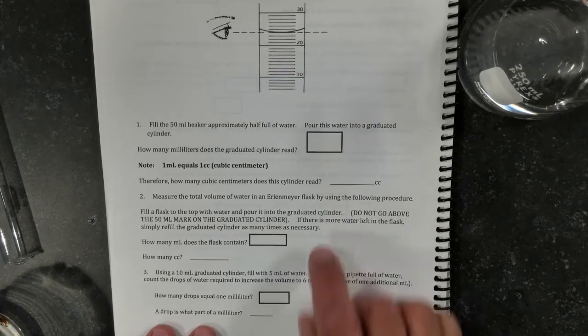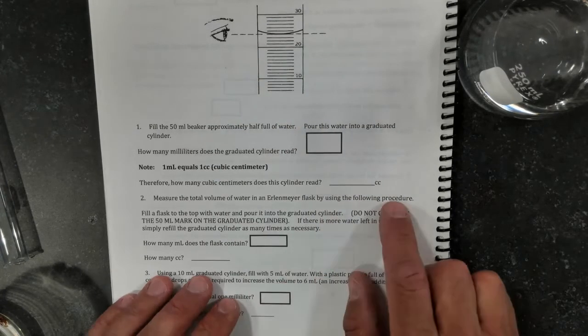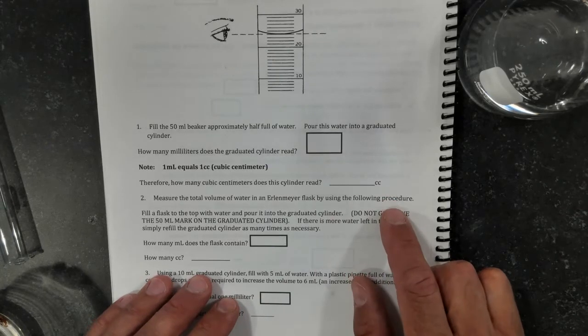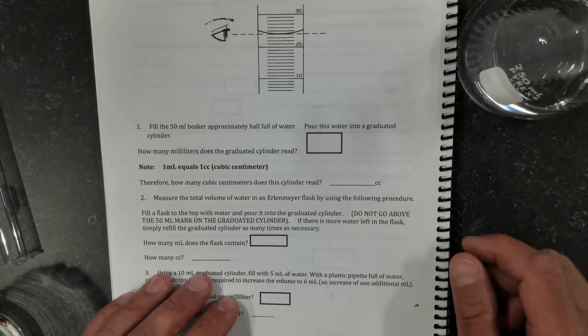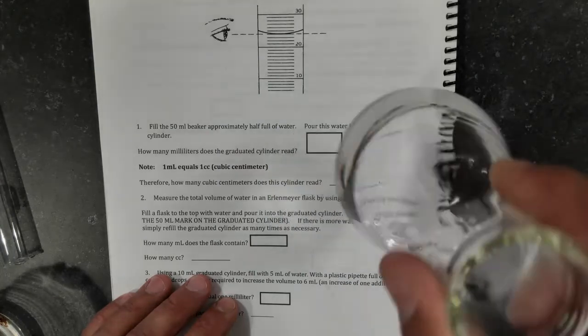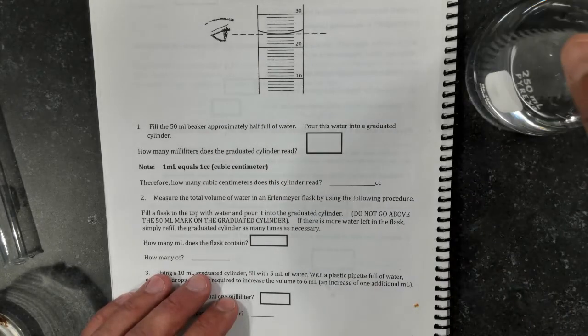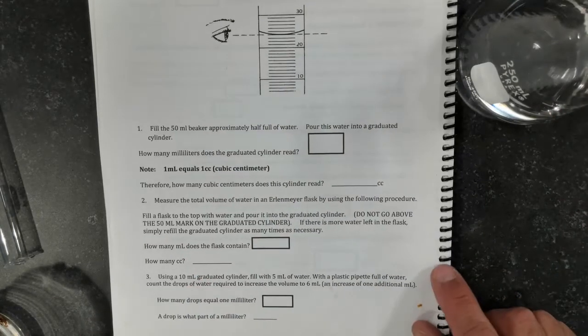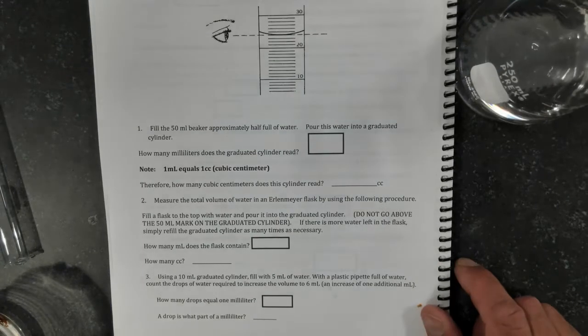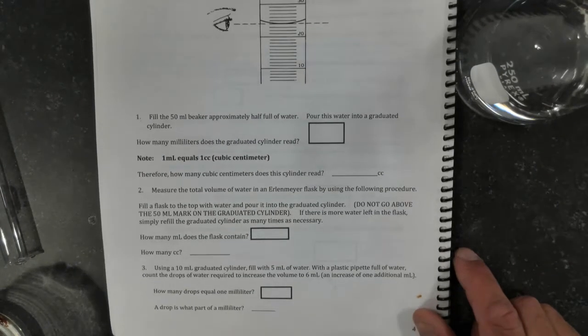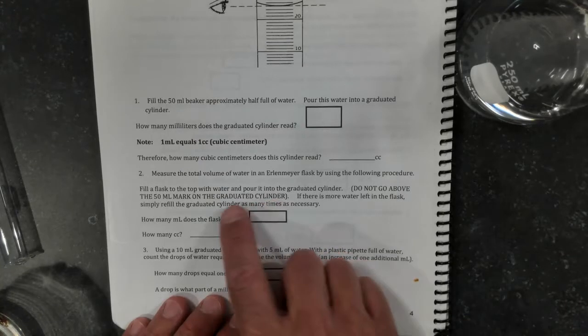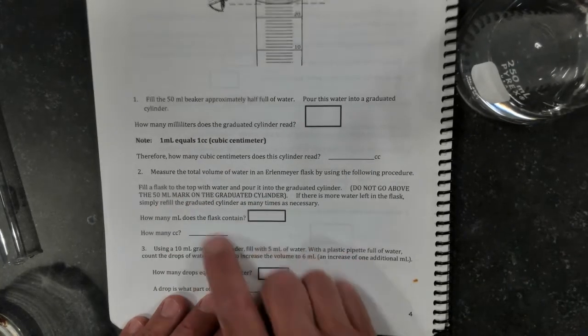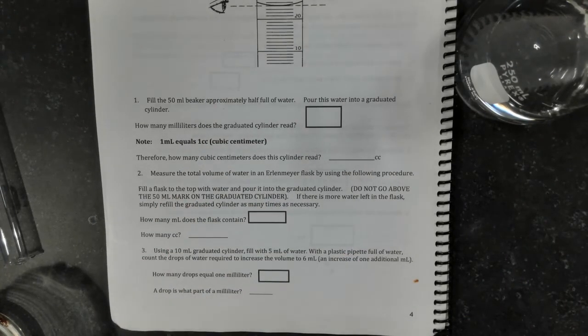Now next we're going to measure the total volume of water in an Erlenmeyer flask. So we're going to fill the flask. We're not going to fill it to the top. This is how much I poured there. And then we're going to pour the water into the graduated cylinder in several steps. So we're going to pour it until 15, okay, and then so on and so forth. So let's try and do this.